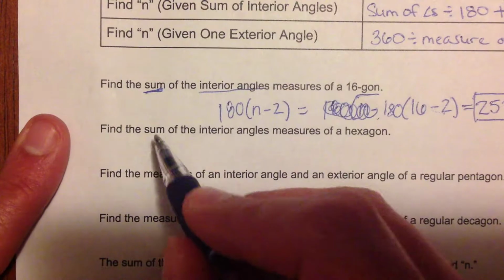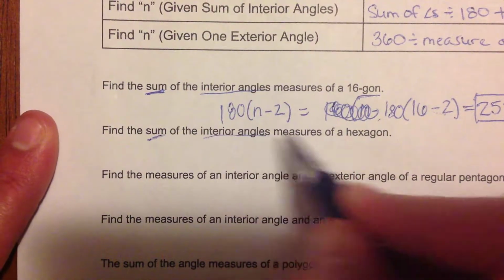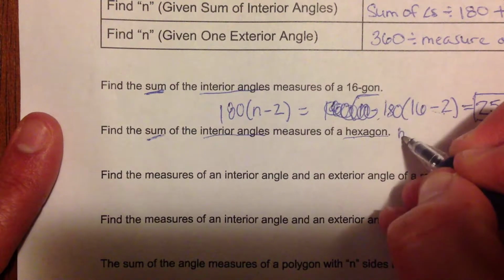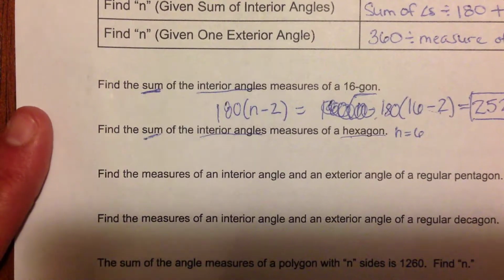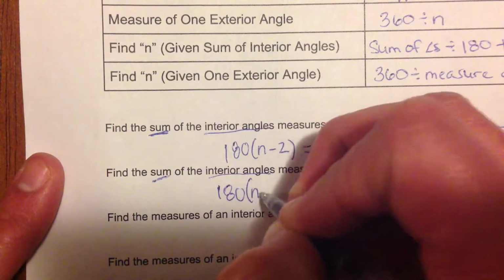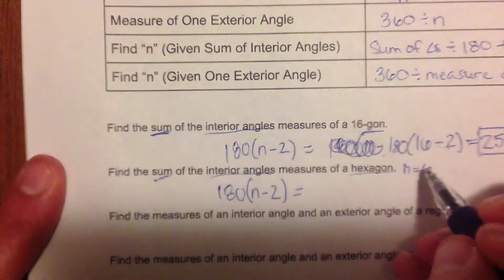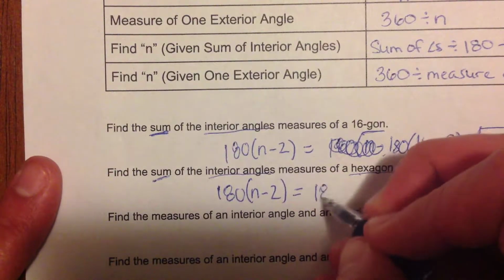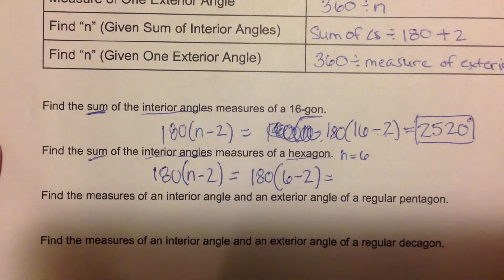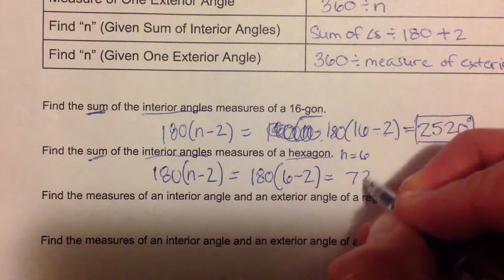We have to find the sum, again, of the interior angles of a hexagon. Now if you look back at your notes, we know that for a hexagon, n equals 6, because there are 6 sides on a hexagon. Again, I'm doing the sum formula, so up there I'm looking for the sum of the interior angles. That's this one right here. Again, it's 180 times n minus 2. We're going to substitute in 6 for n because it's a hexagon. So if you type that in your calculator, 180 times 6 minus 2, that gets us a total of 720 degrees.